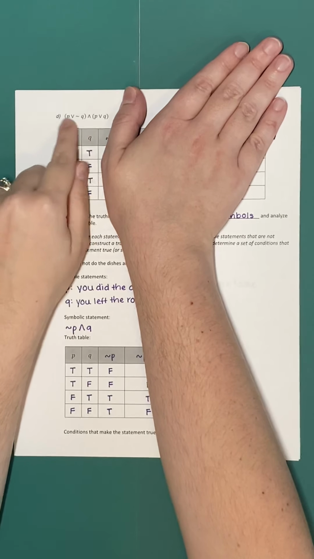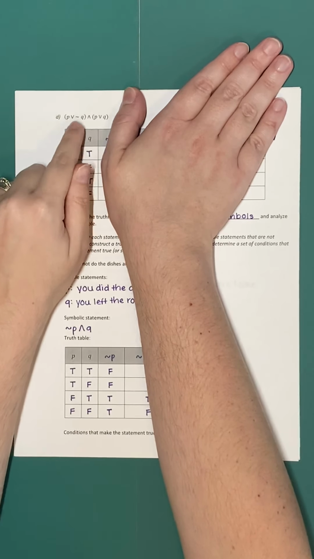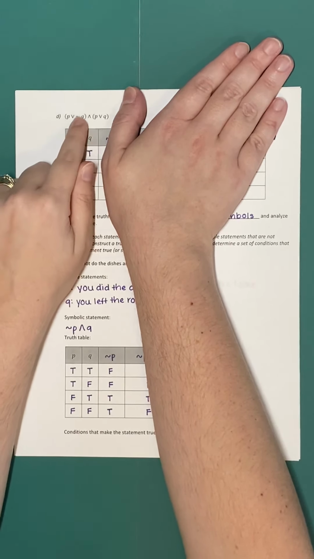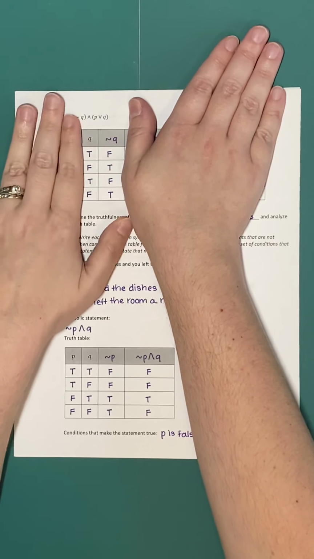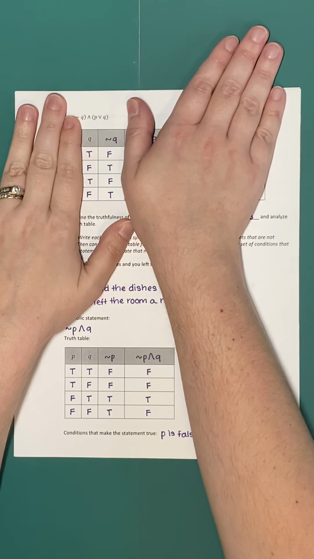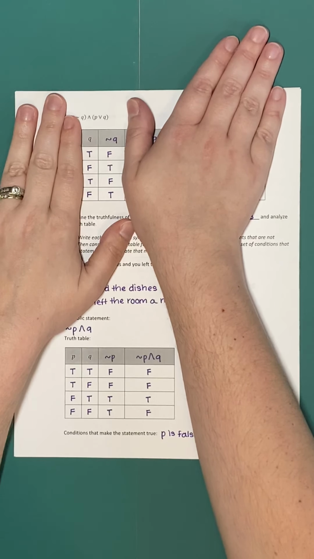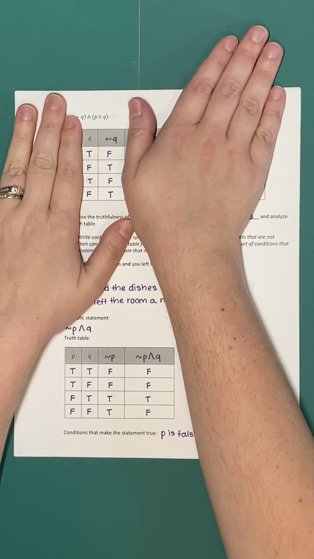So in our first set of parentheses, we've got our disjunction, we've got our negation. That means we'll have to start with the negation. Now this negation only applies to Q, which means at the moment we only need Q. So we're negating all of those values for Q. So true becomes false, false becomes true, and then true, false, false, true.